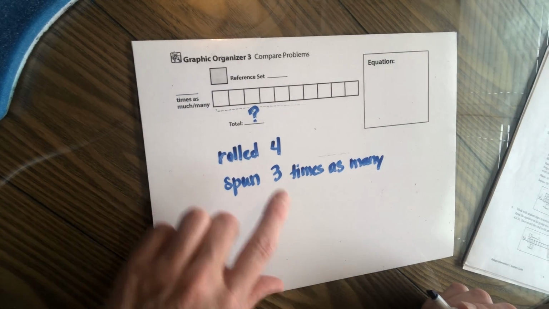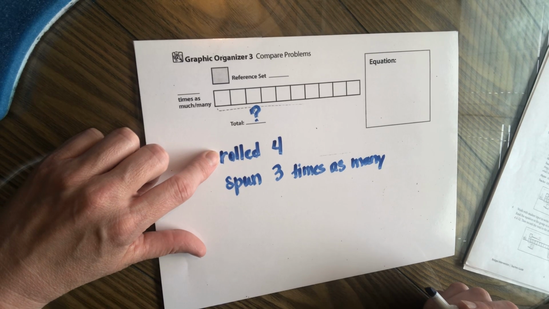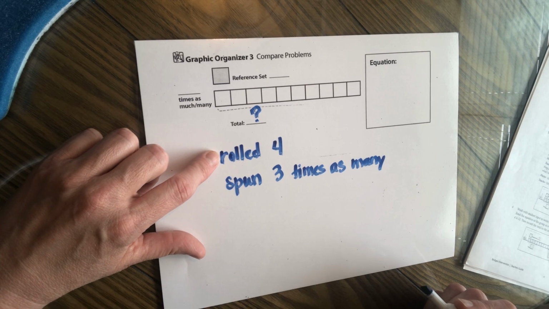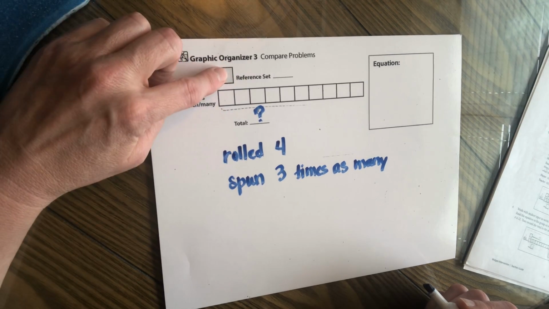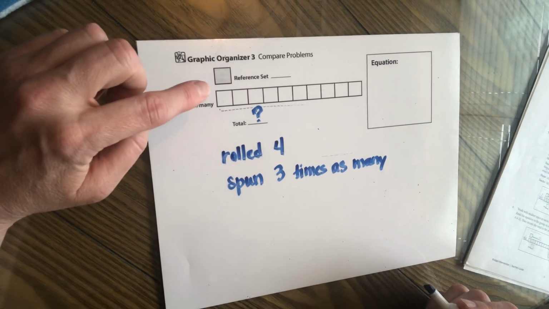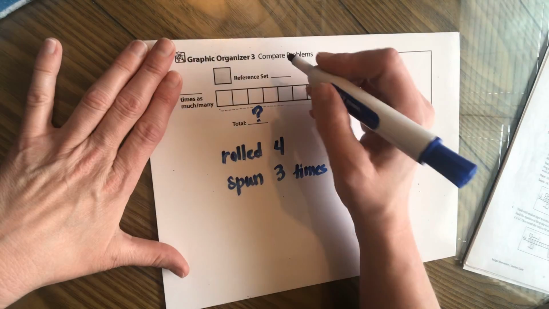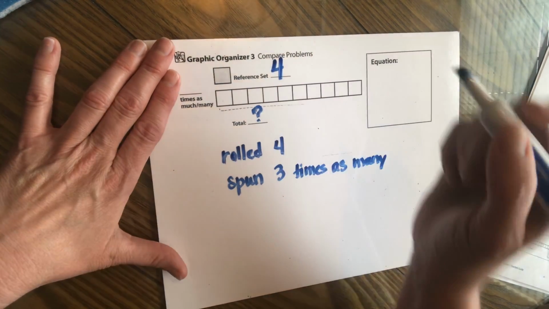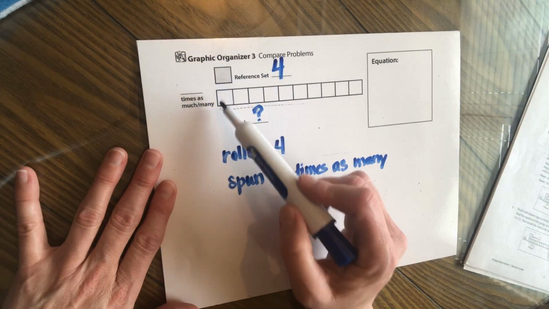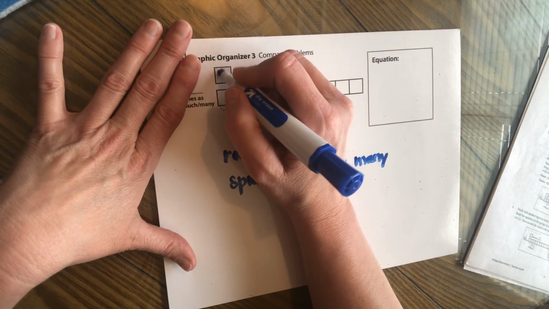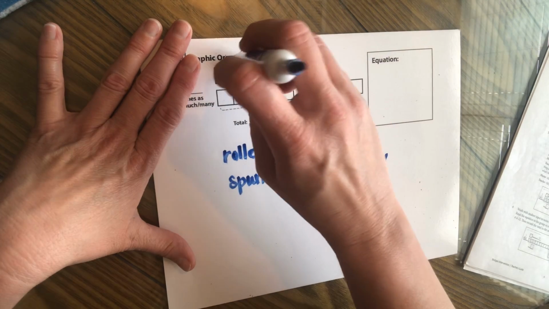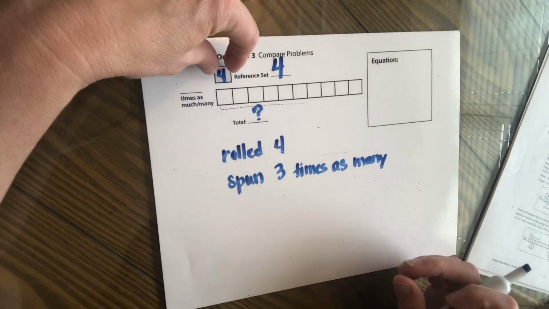All right, so at the beginning, we know when you roll, that number tells us what we're going by. It's kind of like our starting point. So 4 is our starting point. I was using this earlier as a place to also put that 4 because I need you to understand this is our reference set.